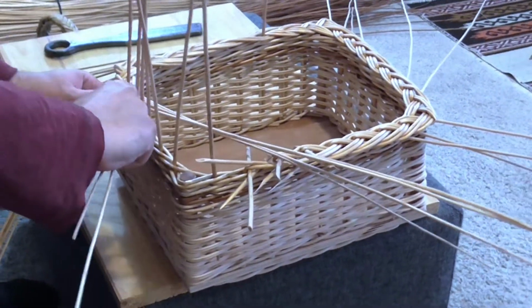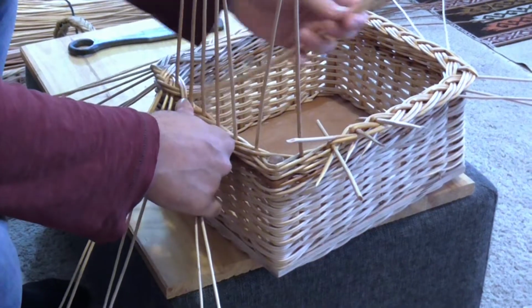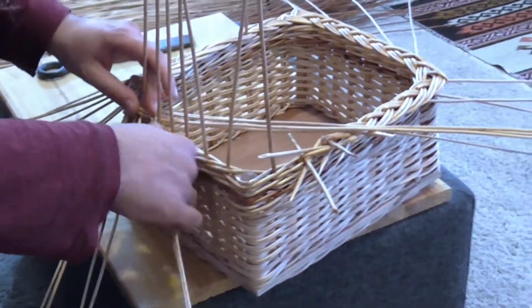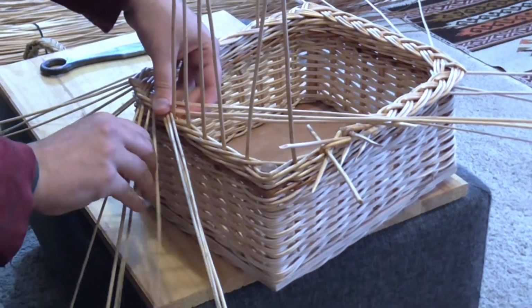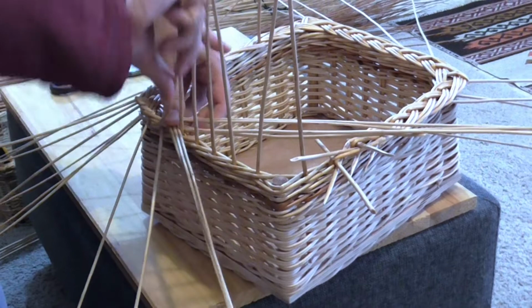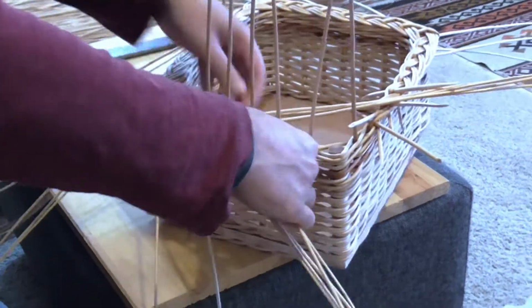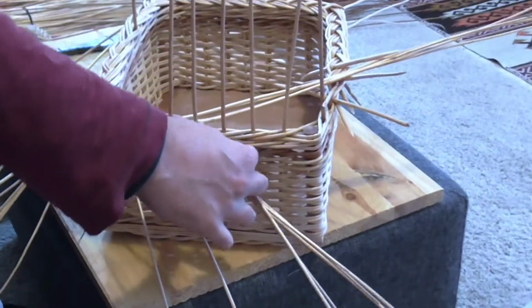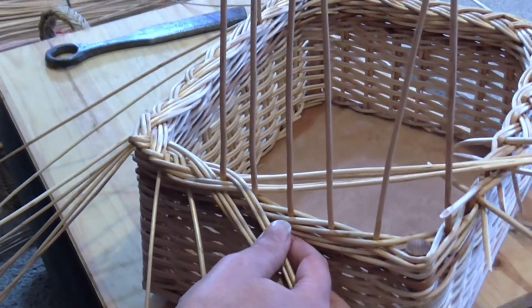And then we are continuing our behind two plait border. Got here. I don't know if it looks that good. No, probably not. Let's try something else.